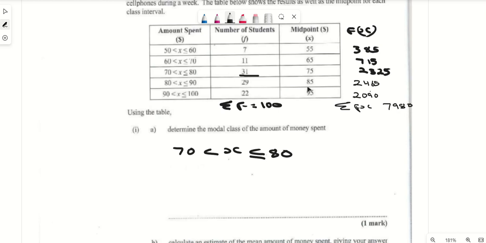So again, let's do that again. We're adding 7 plus 11, which is 18. 18 is less than 50, so it would not be in this range here, between 50 and 60 or 60 and 70. Then you add 18 plus 31 is 49. 49 is less than 50.5, so it does not lie in this range between 70 and 80. Then you're going to add 29, right? So you have 78. So your 50th person will lie within this range of 80 to 90, right?